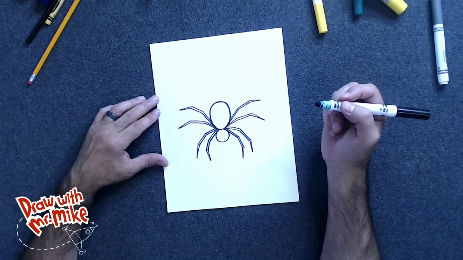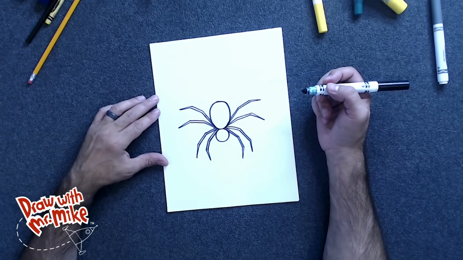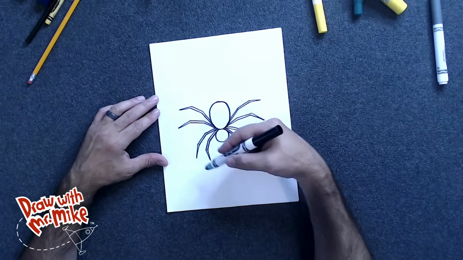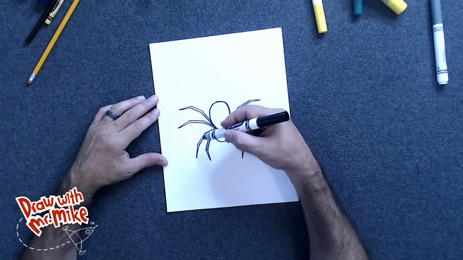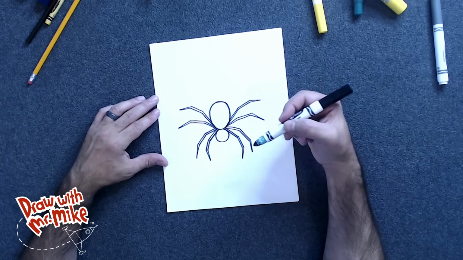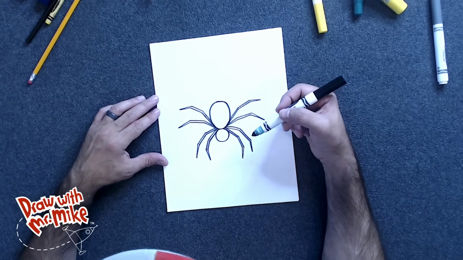And look at that. Was that hard? No, that wasn't hard. We're just drawing lines. It's just a whole bunch of lines. So when you break down all of that really complex looking artwork to just a line and you take your time, it's so simple for us to draw a spider leg and then draw 8 spider legs.